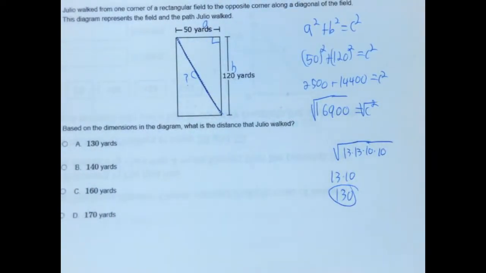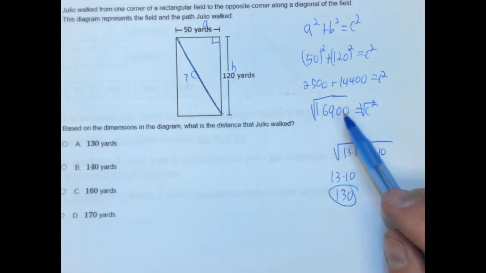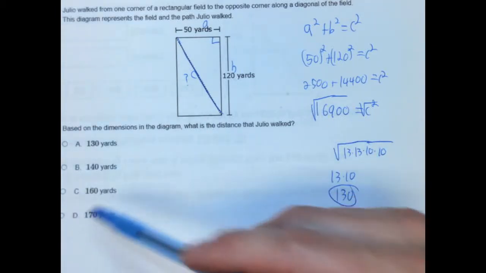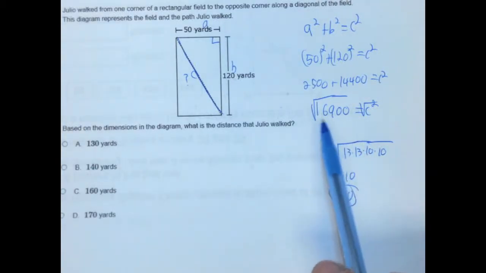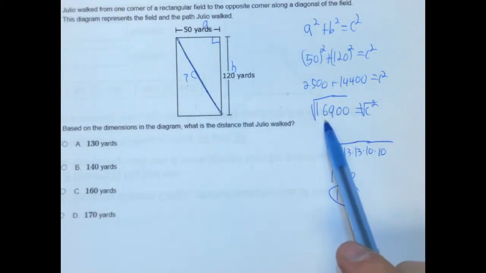Let me check if the calculator is available for that problem. Let me pause it. Yeah, so the calculator is not available for this problem, so you'd have to be able to go from the square root of 16,900 to one of these numbers. So that's probably the part of the problem that people would get wrong. They'd have a hard time knowing how to simplify that.